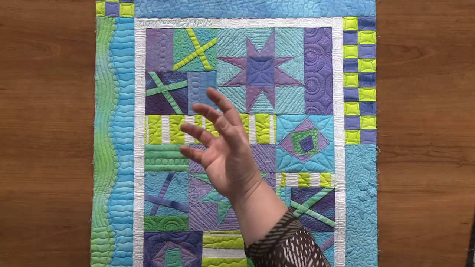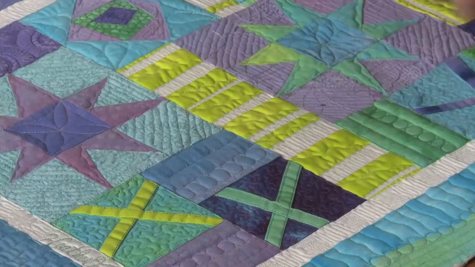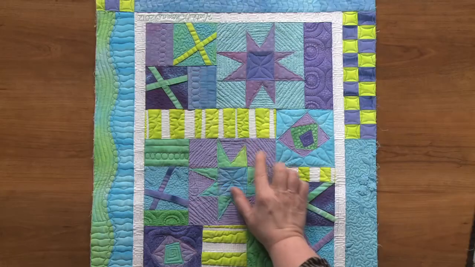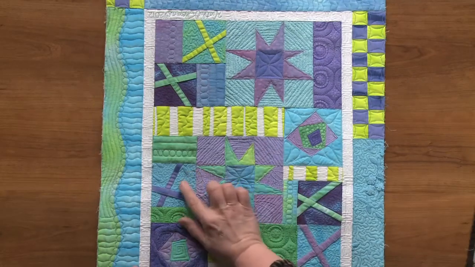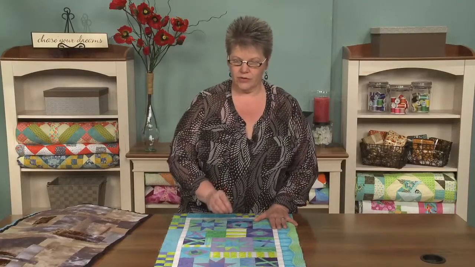That means it has a raised design, and the design is a circle, so it really made it fun to quilt. I got to quilt around those circles there. Here we have some more of the embroidered cotton and another embroidered cotton. They just really add some wonderful life to your quilts.